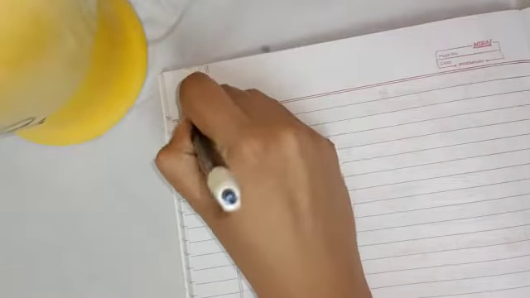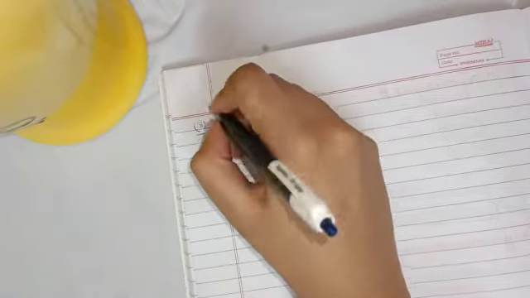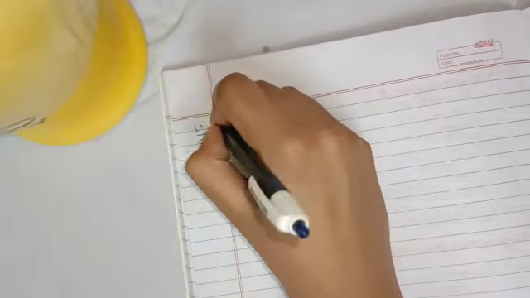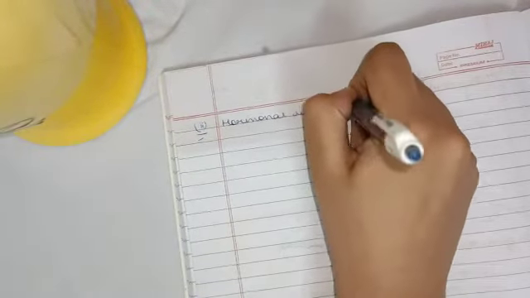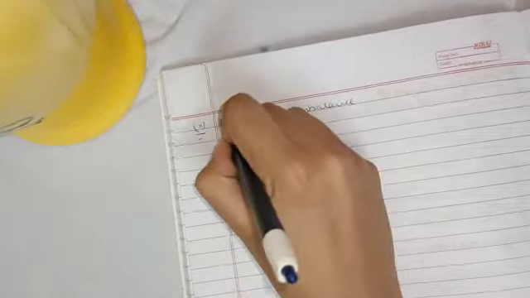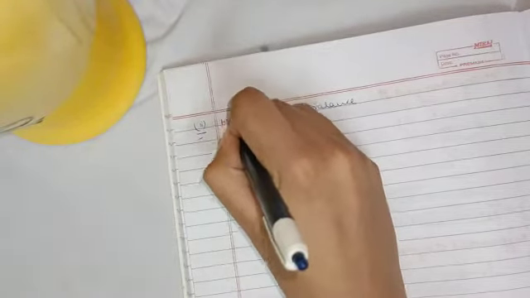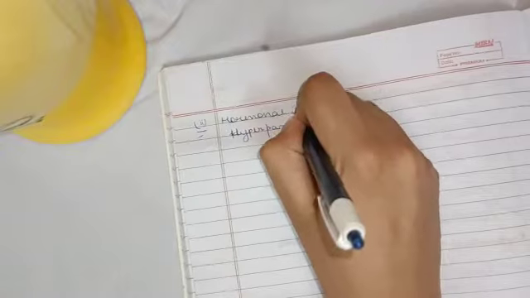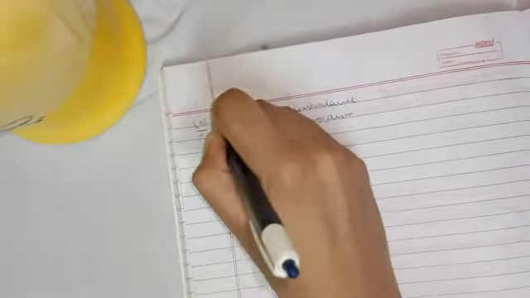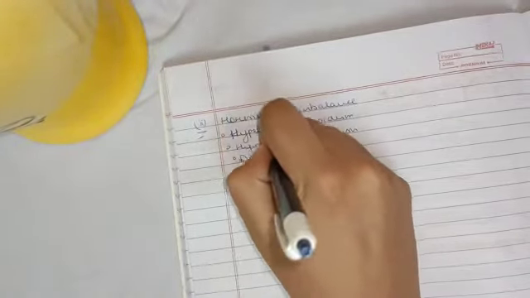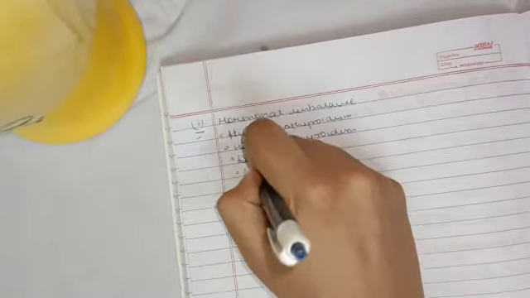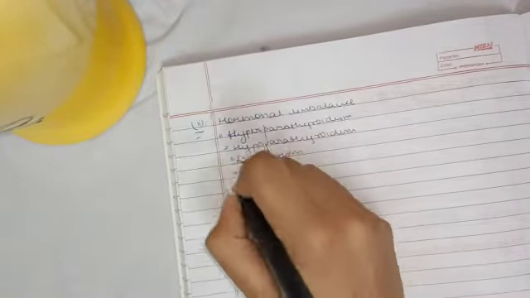Now let's talk about another etiologies. So the second one is basically because of endocrinal dysfunction, that is hormonal imbalance. In this, we will mention about hyperparathyroidism, hypoparathyroidism, dwarfism, gigantism, acromegaly.